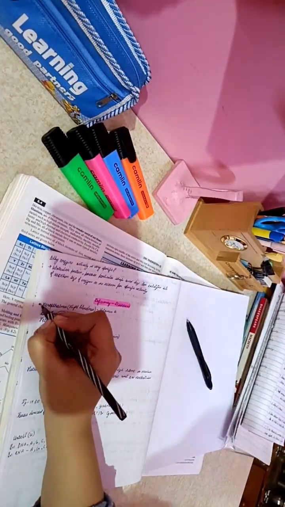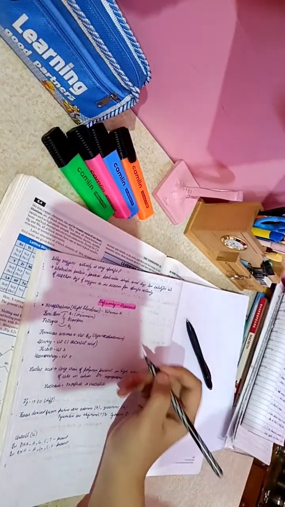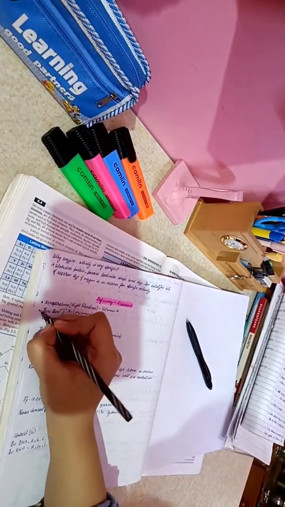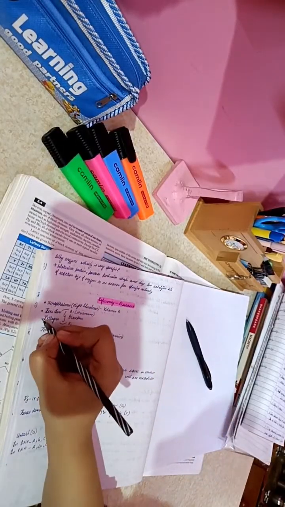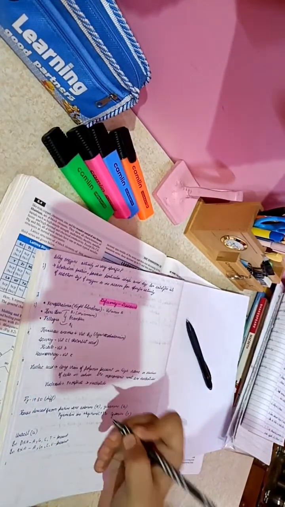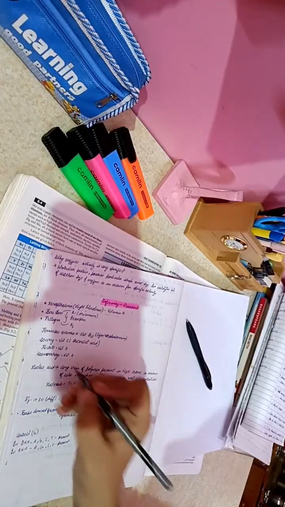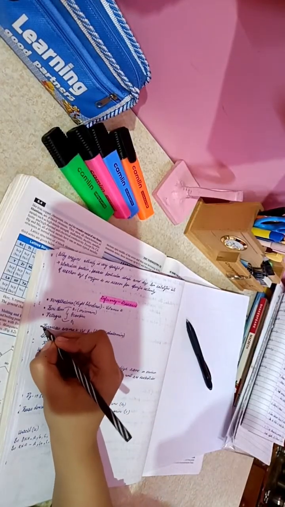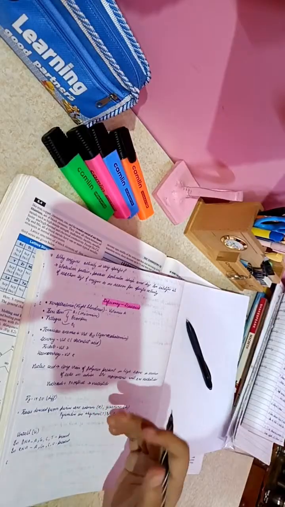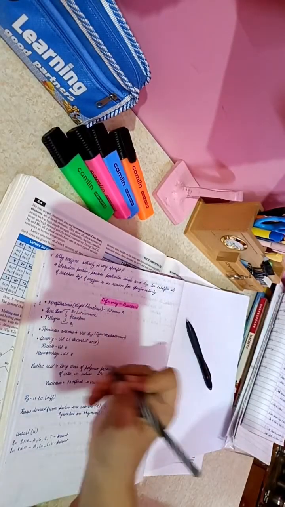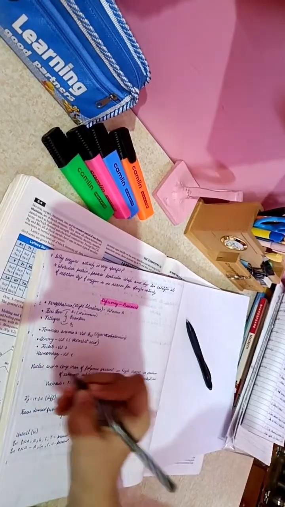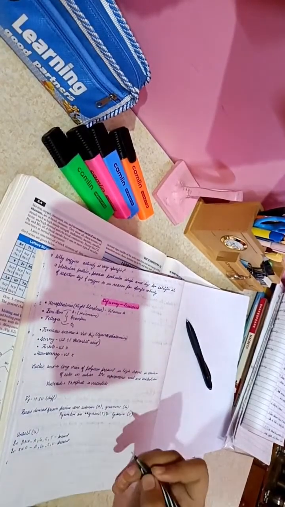Xerophthalmia and night blindness are deficiency diseases of vitamin A. Beriberi is of B1, thiamine. Pellagra is of B complex, PP. Pernicious anemia is of vitamin B12, and scurvy is of vitamin C. Rickets is of vitamin D, and hemorrhage is of vitamin K.